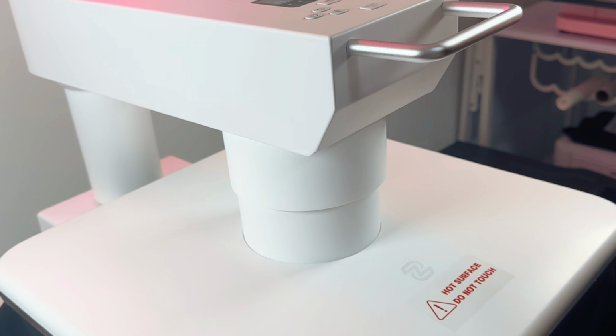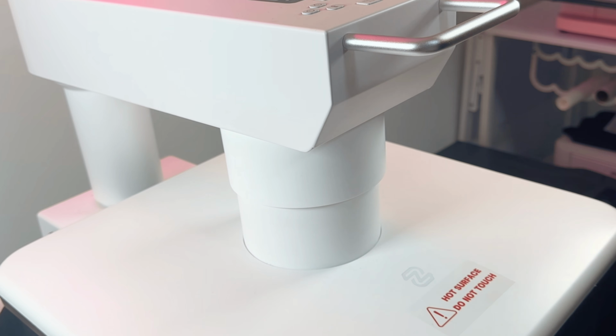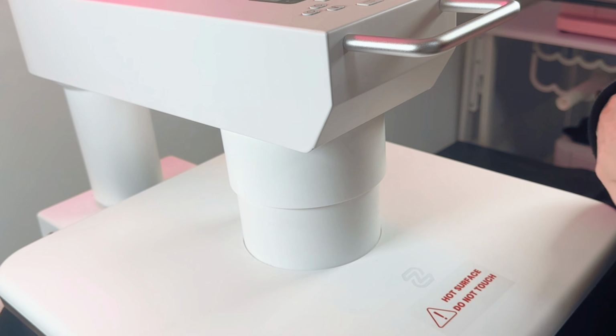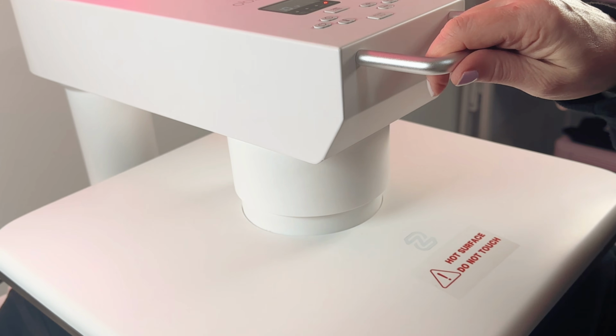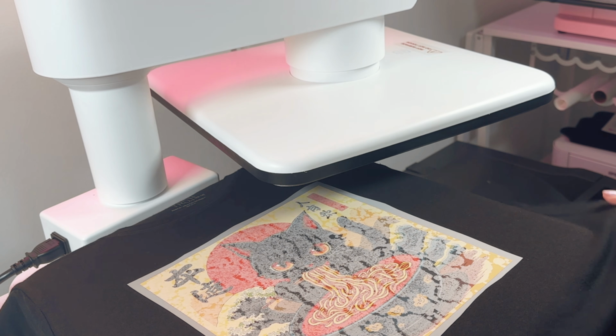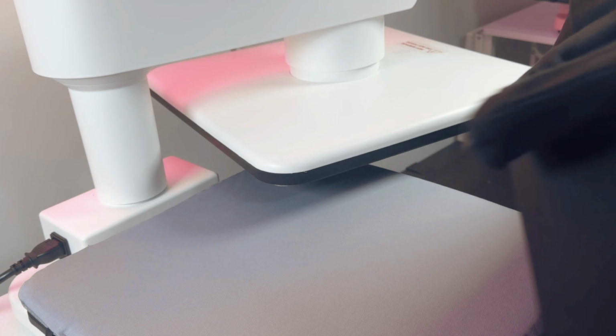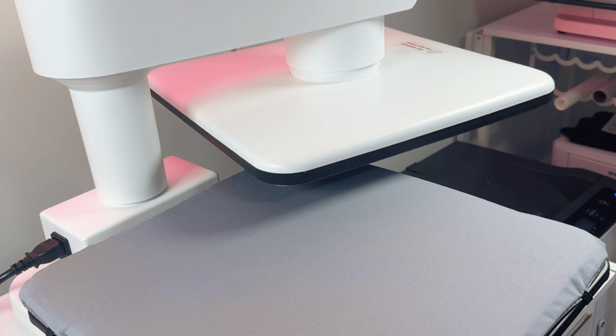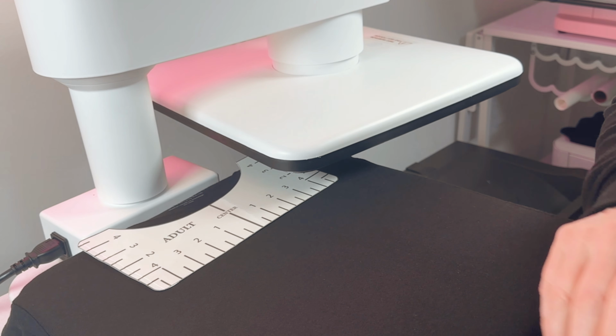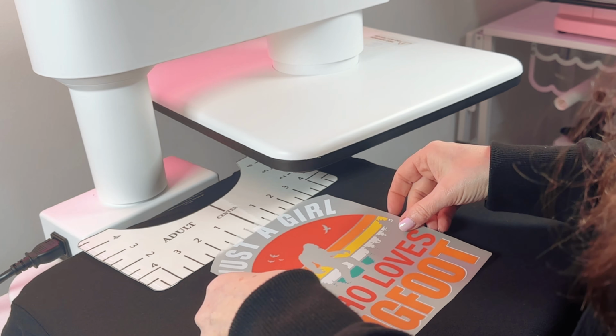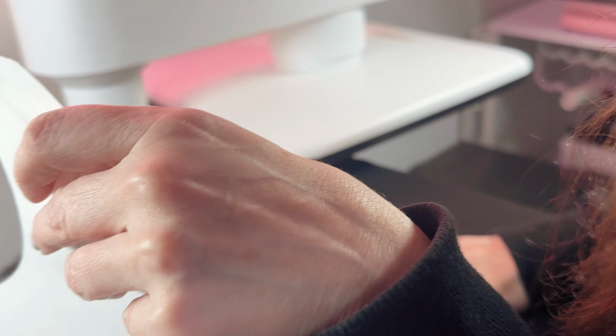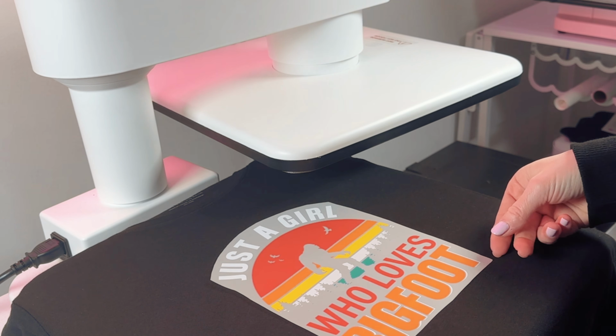15 seconds, and again, we're at 310 degrees Fahrenheit. It's super fast. Once you print all of the images, what I do, I print four or five of them, and then it's just super fast to put them all on here and press. So let's set this one aside, grab the next shirt, and place this one just like this. So cute, so cute.